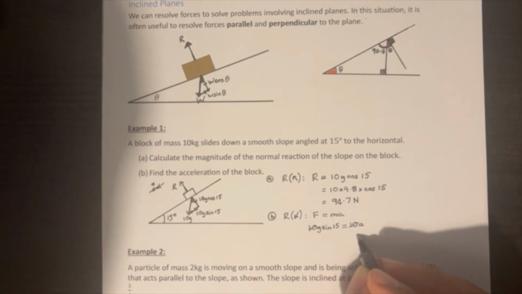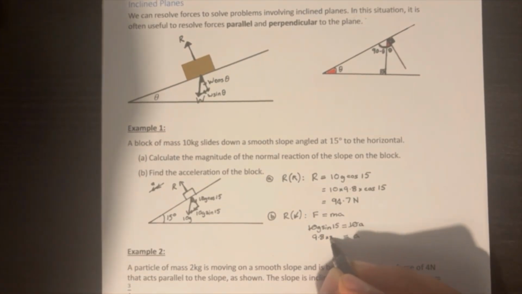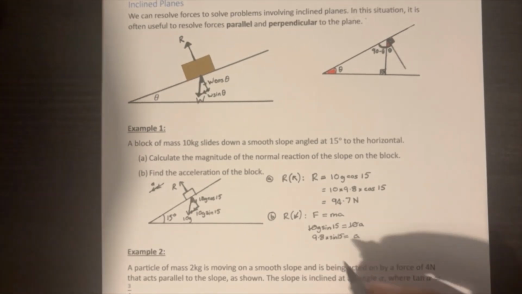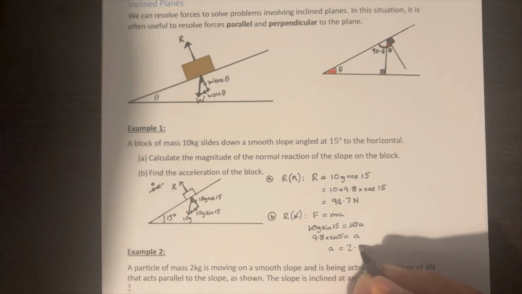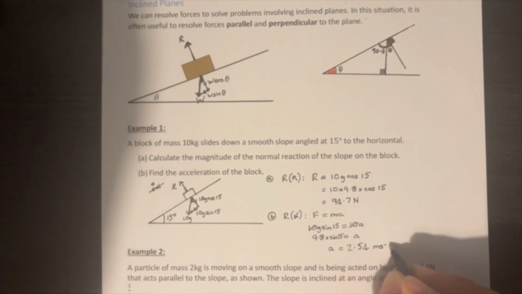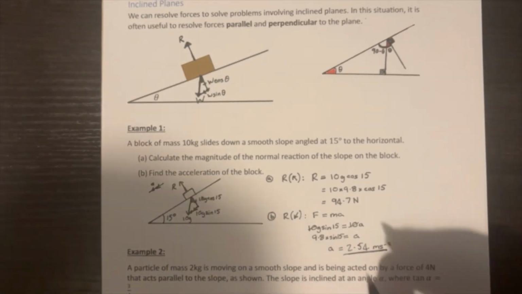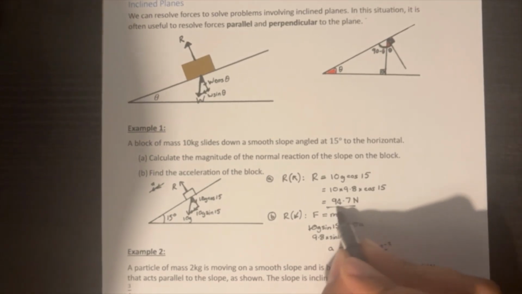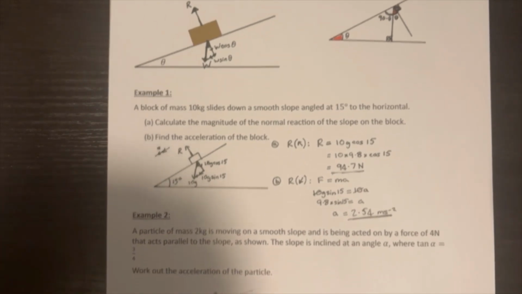So my acceleration is equal to g, which is 9.8, times sine 15, which again I could put into my calculator, and that gives us the acceleration being equal to 2.54 meters per second squared. So that's just one that we can do in our calculator, and that's going to give us our acceleration. So we've worked out the reaction force and we've worked out the acceleration.